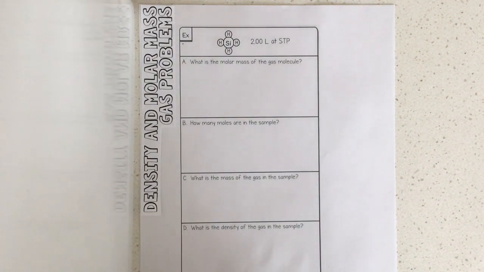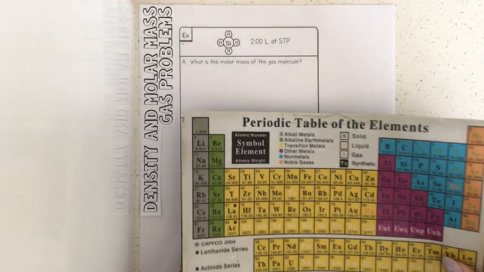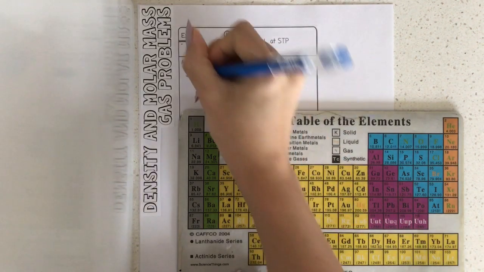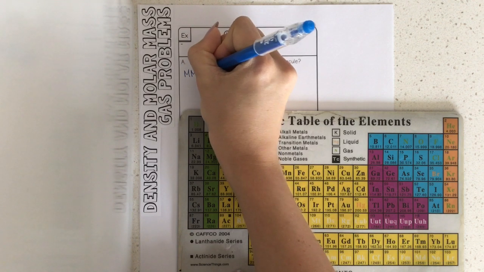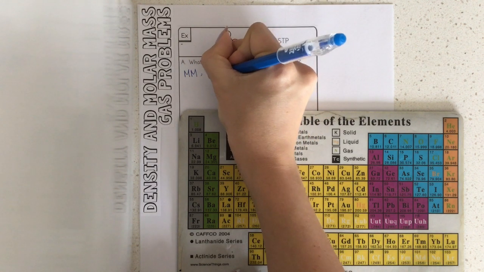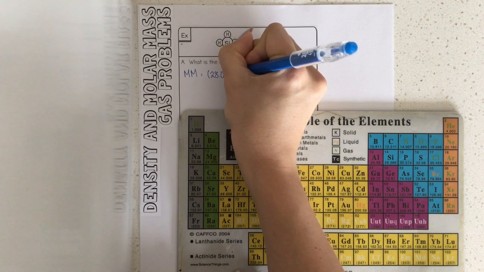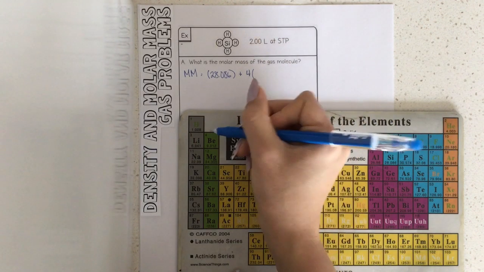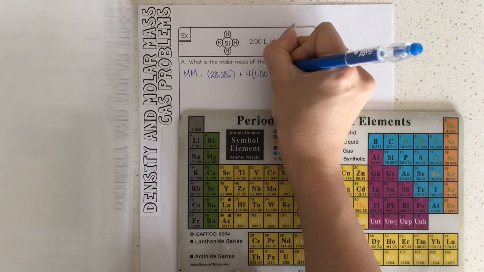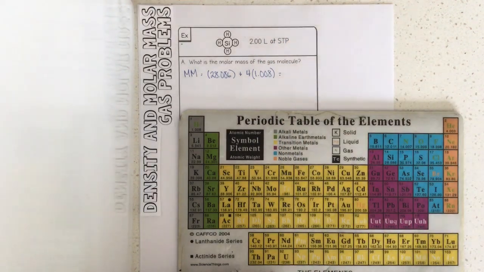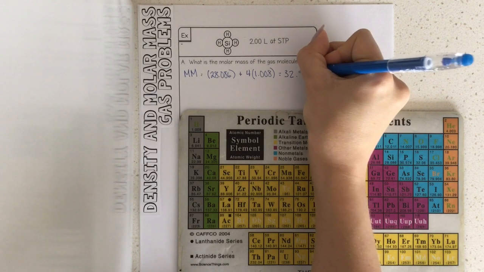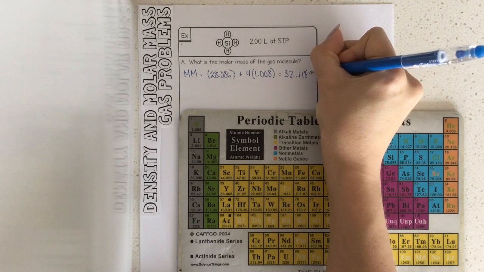The first thing we have to do is figure out the molar mass of the gas. So we don't need any equation, we just need the periodic table. Molar mass is equal to 28.086 plus 4 hydrogens. So now we have the molar mass of silane. That's grams per mole.